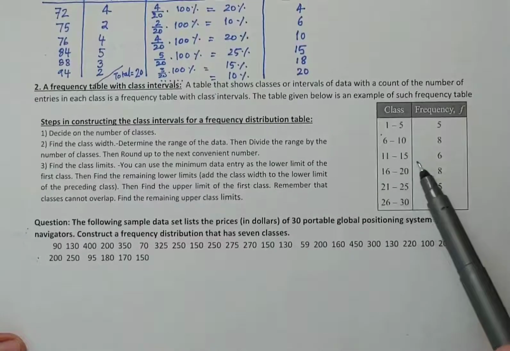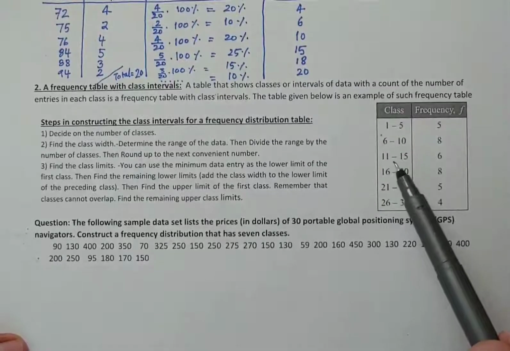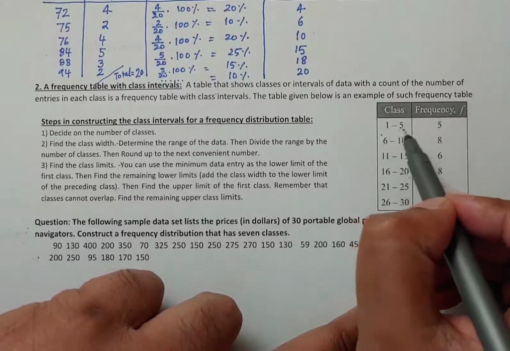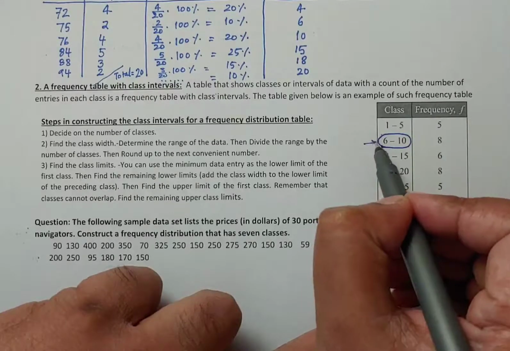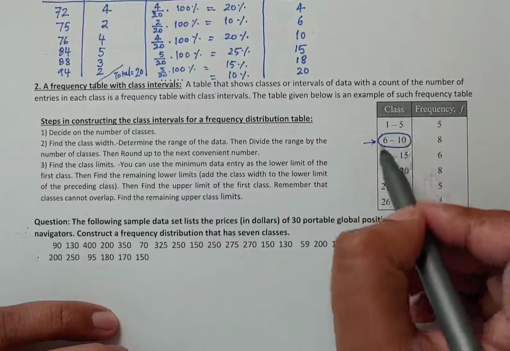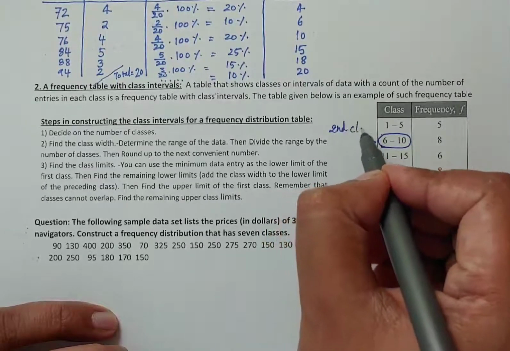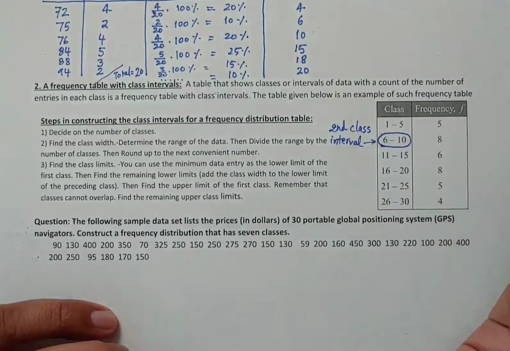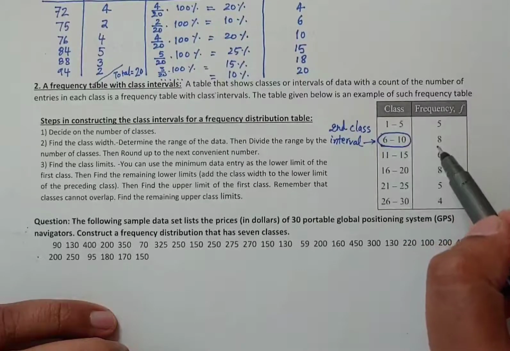So this is one example of a frequency table with class intervals. And these are class intervals, like 1 to 5, like see this 6 to 10. This is a class interval, and this is the second class interval. This is the first class interval, this is the second class interval, this is the third class interval. Okay, and this is the frequency of the second class interval.